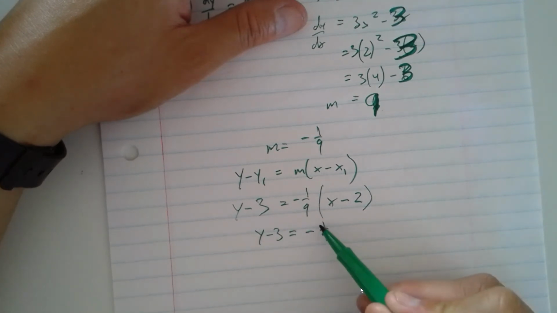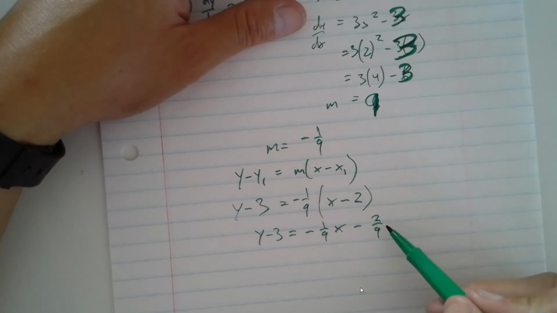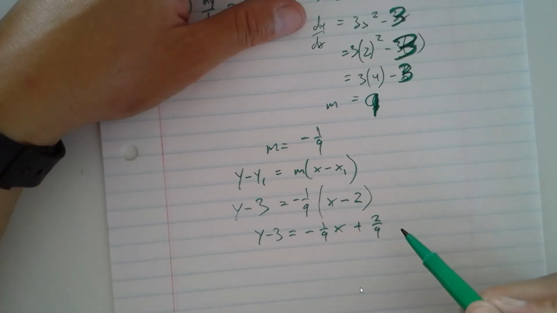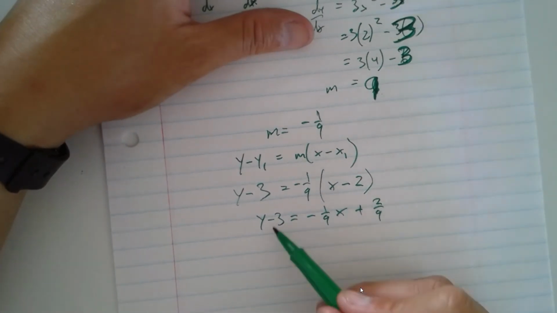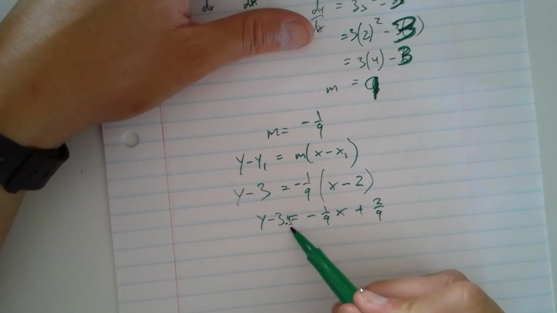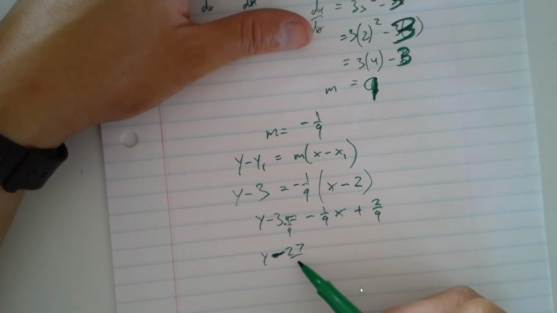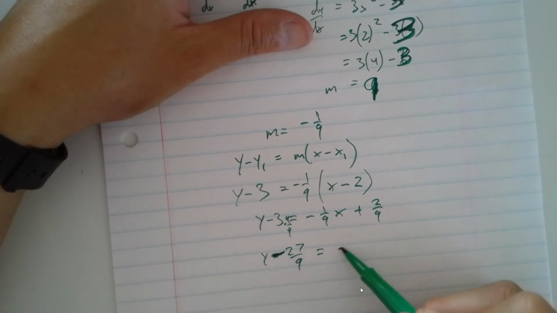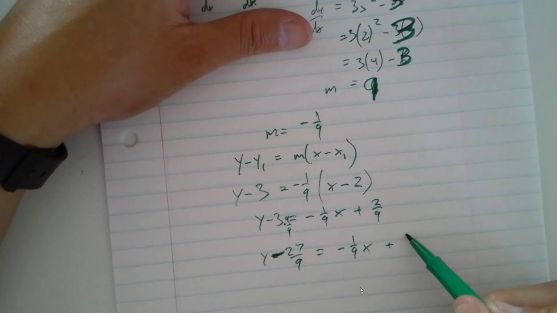So it's y minus 3 equals negative 1 over 9 x plus 2 over 9. If I want to start combining these, I'm going to have to make the 3 into a fraction over 9, so times 9 over 9. That'd be y minus 27 over 9 equals negative 1 over 9 x plus 2 over 9.